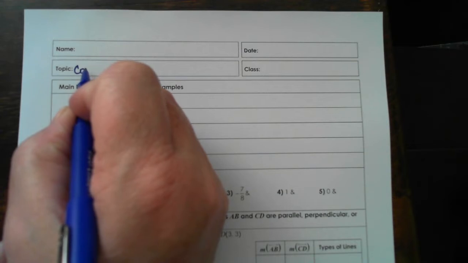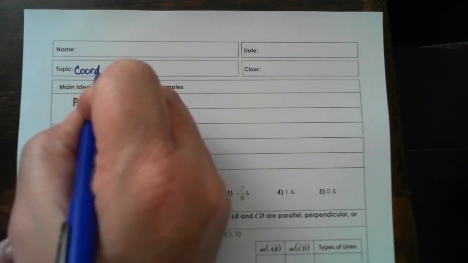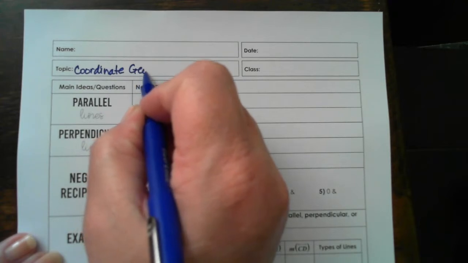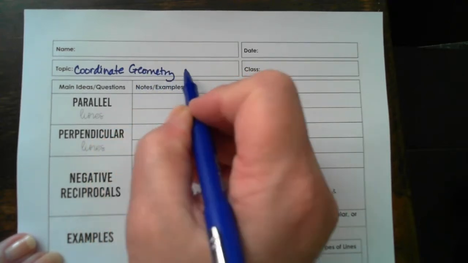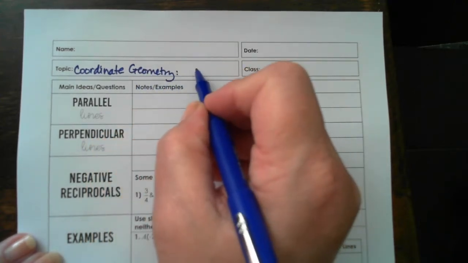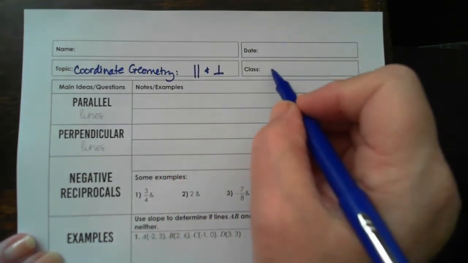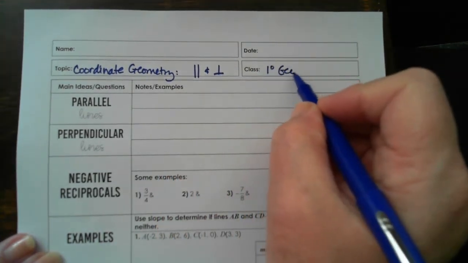So the topic today is that of coordinate geometry. And in particular, we're dealing with parallel and perpendicular lines. Okay? And this is our first period geometry class.